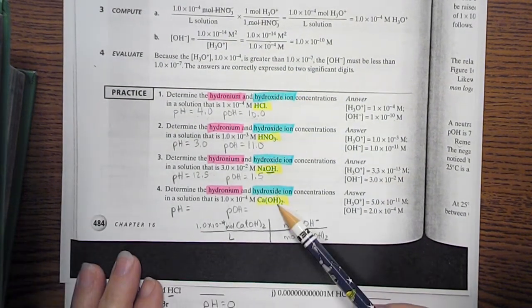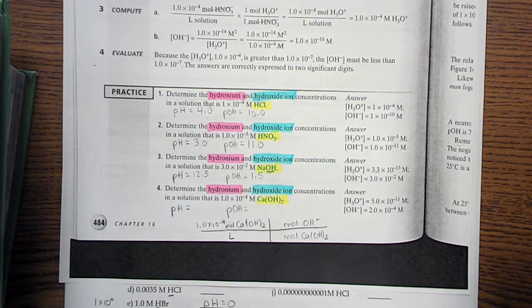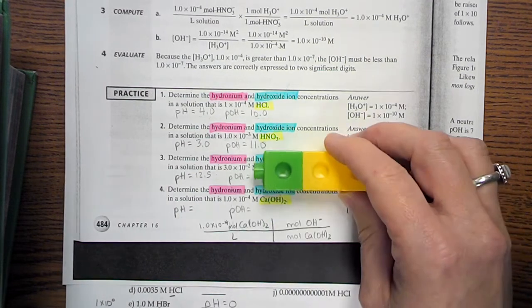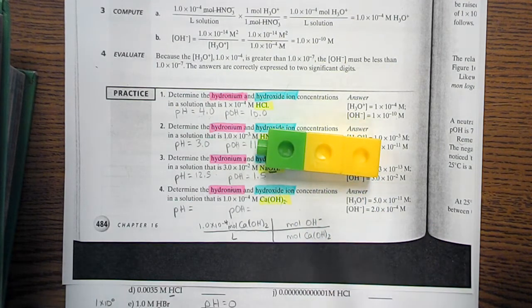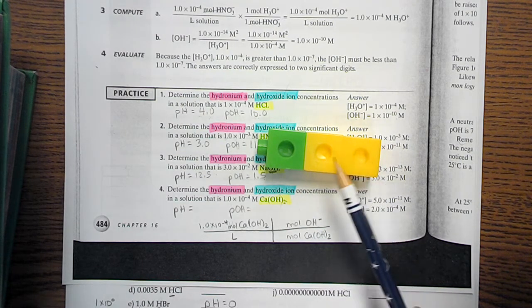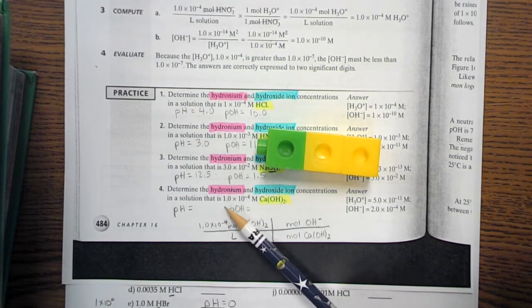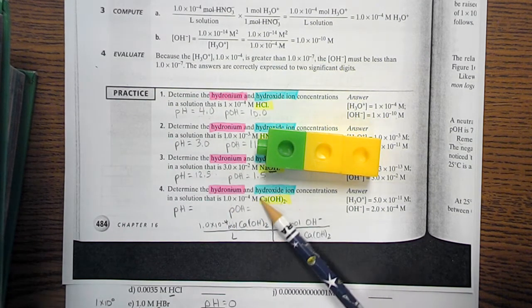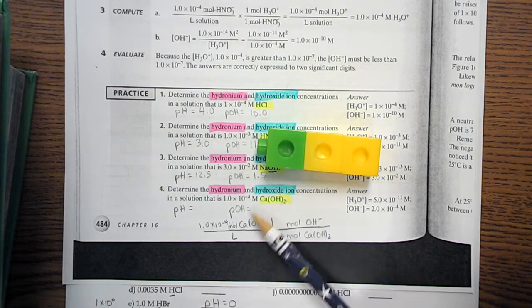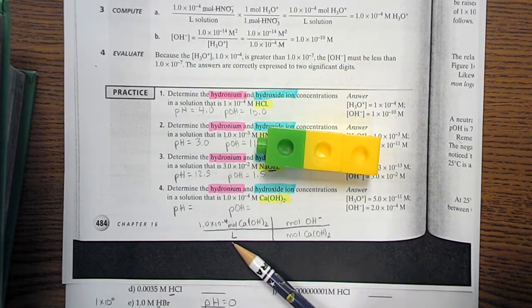Now, the tricky part of this one is that this calcium hydroxide base has more than one hydroxide in it. So if you think of this as calcium hydroxide, this little block here, this green would represent the calcium, and the two hydroxides would be these two yellow blocks. So what this formula has told you is that you have 1 times 10 to the negative 4 moles of these compounds per liter of solution. That's what it's told you.